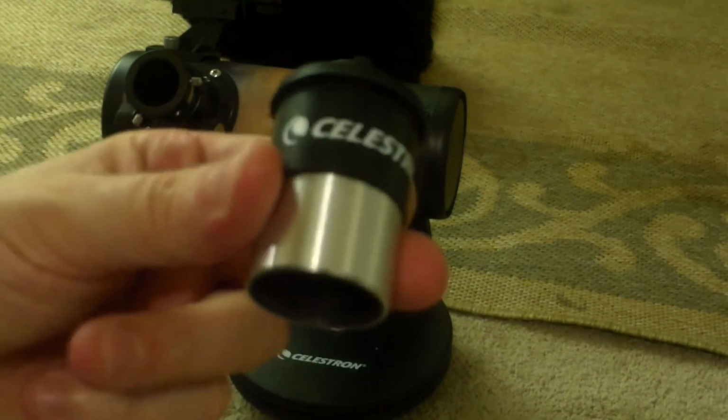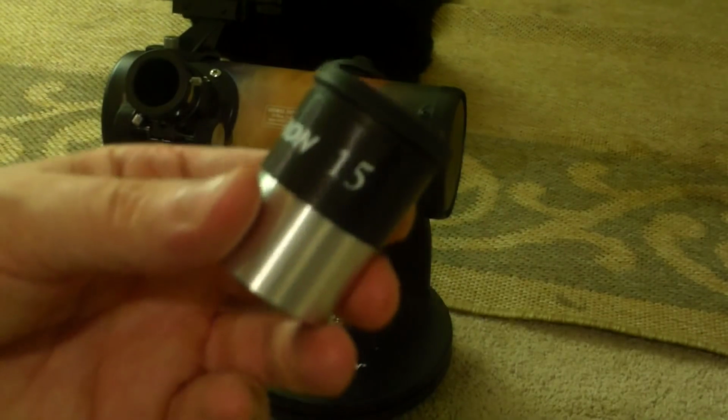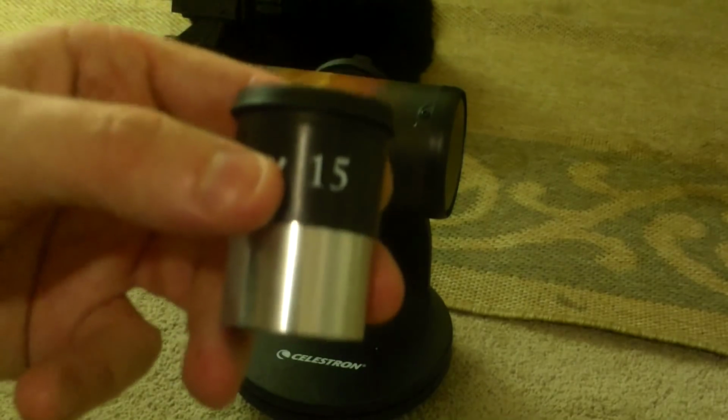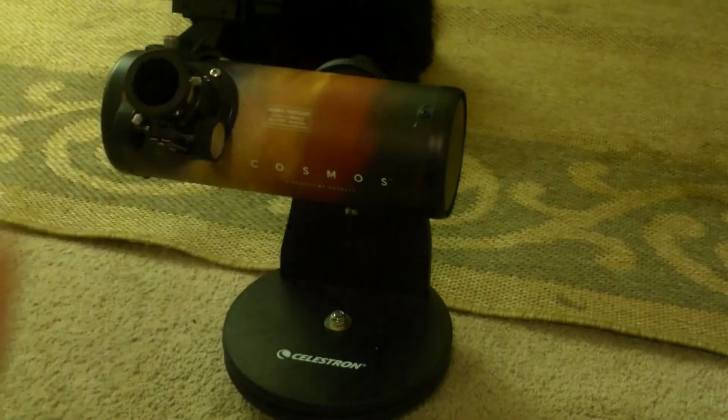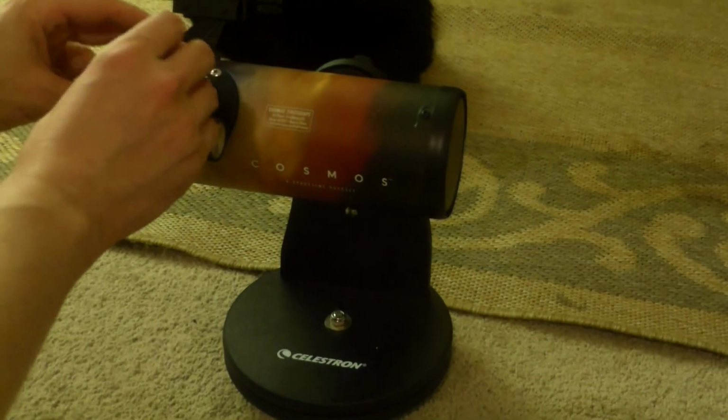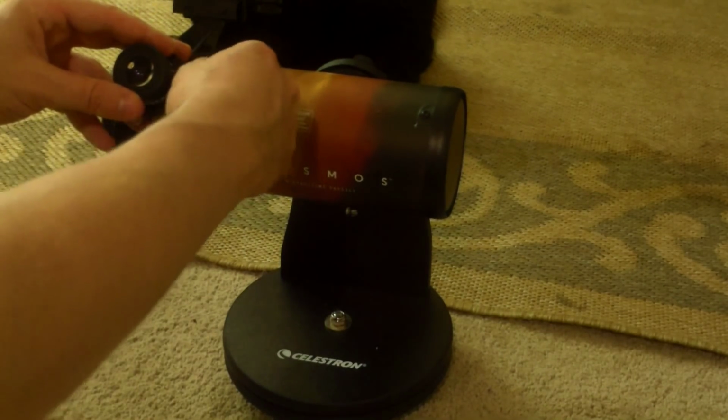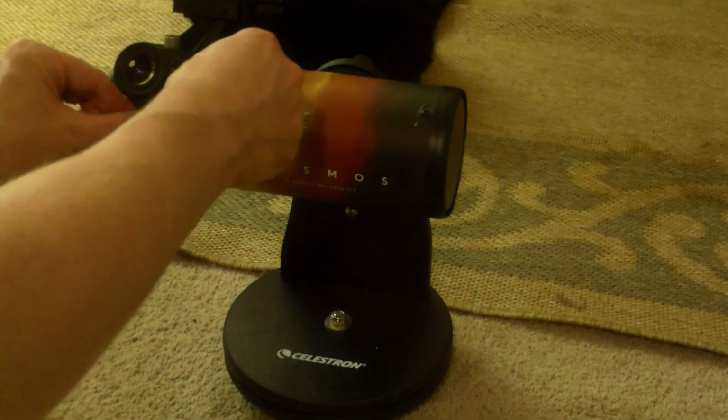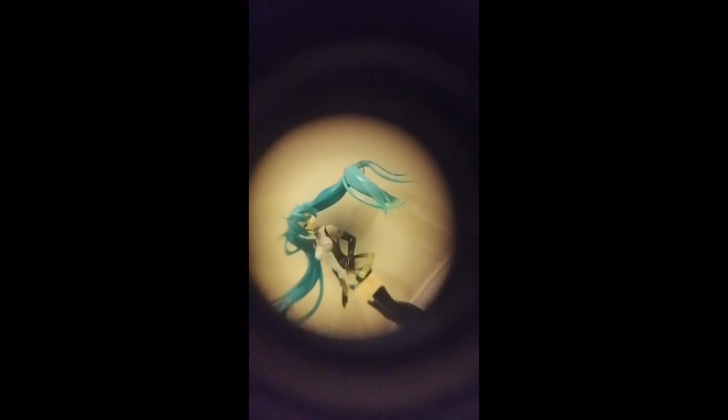First up on the list, we're going to take a 15 millimeter lens that has about a 40, 45, somewhere around there degree field of view. And we're going to look at my Hatsune Miku action figure, which is all the way across the room, probably 30 feet away. So let's screw that on, and let's take a peek.